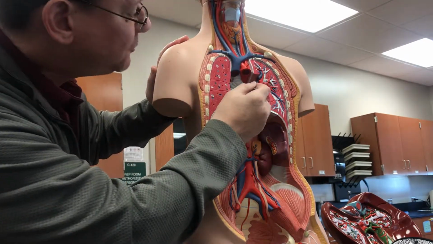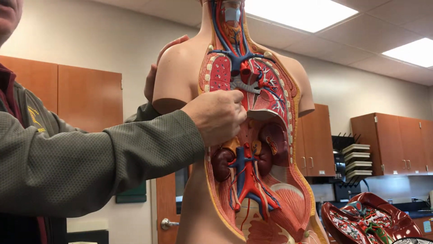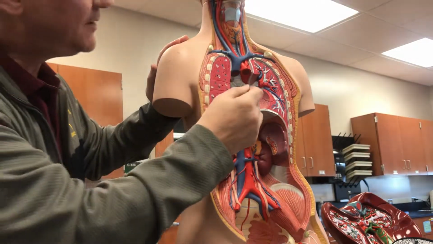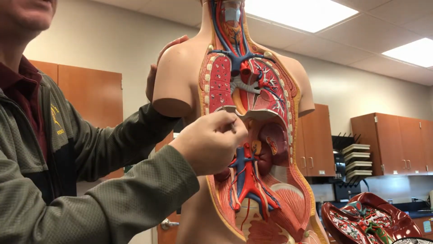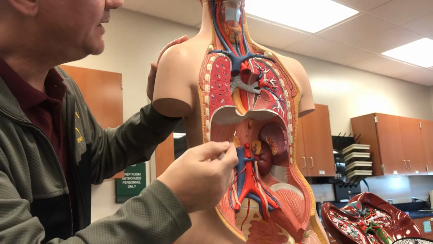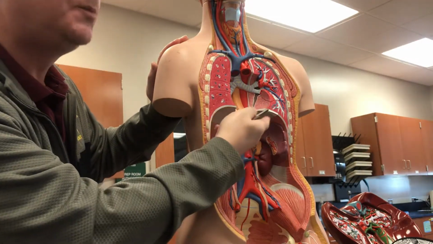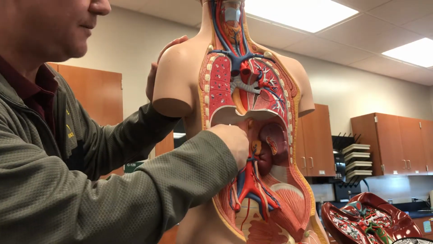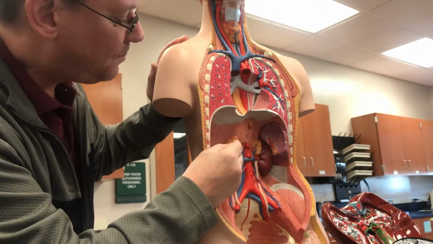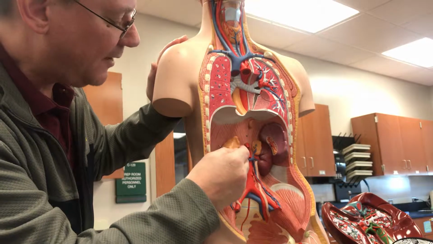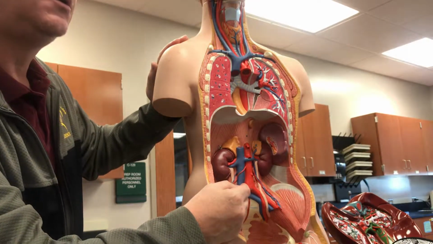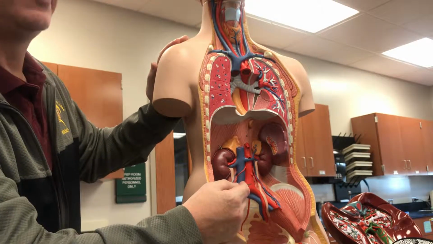Coming down, the descending thoracic aorta has branches that go to the vertebra and to the lungs, but you're not seeing it in this model. It then passes through the diaphragm, right? Here's the domed muscle of the diaphragm. And it breaks through the diaphragm here, and now it's called the abdominal aorta, or the descending abdominal aorta.